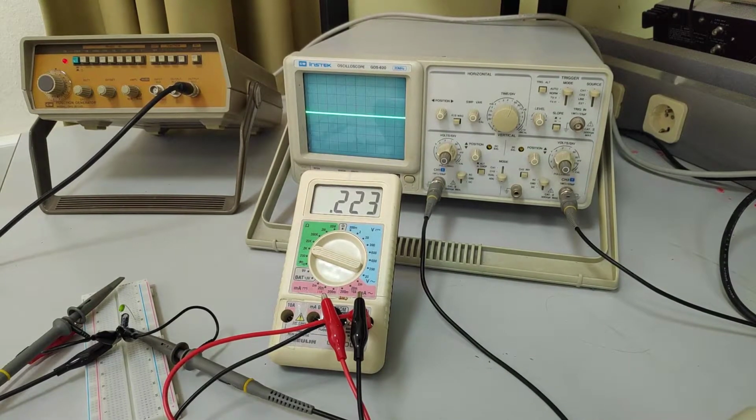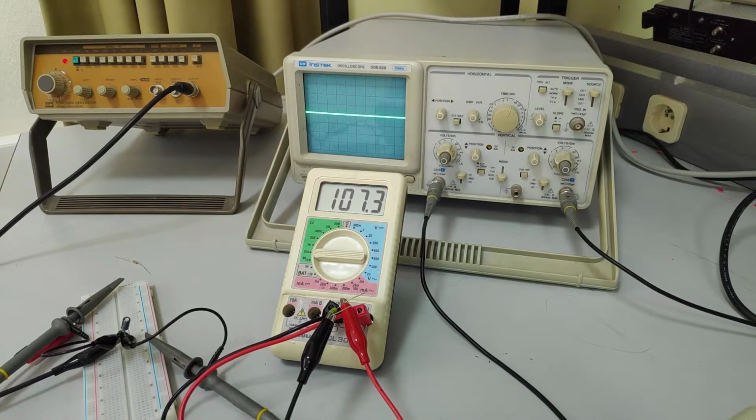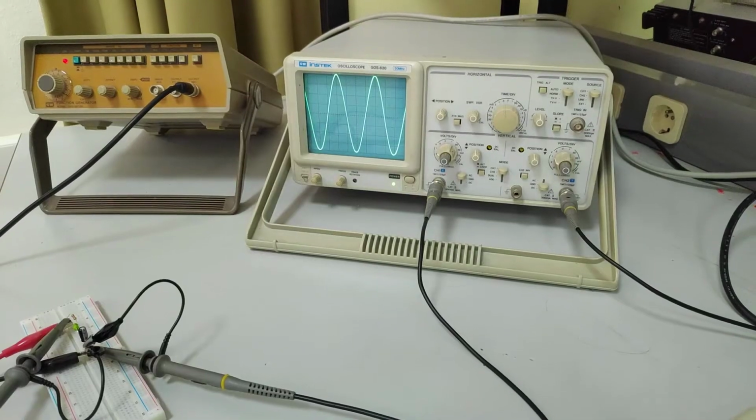First of all, we need to measure the real value of the 220 ohm resistor, and as you can see on the ohm meter screen, it comes out to be 223 ohms. Next, we measure the resistance of the inductor coil, and it comes out to be 107.2 ohms. Now we construct the circuit of figure 9.3.